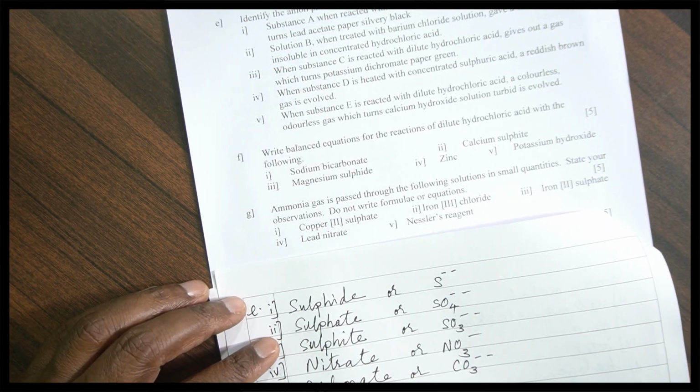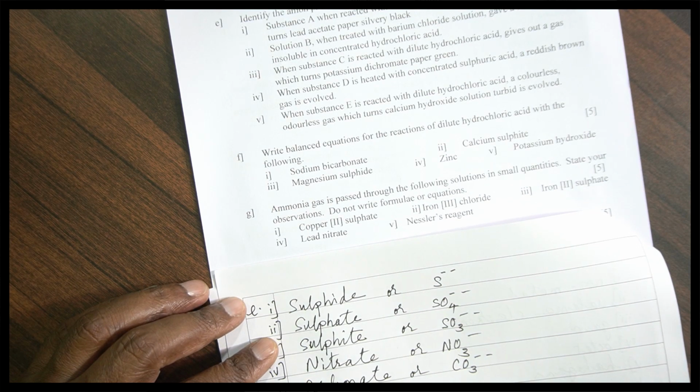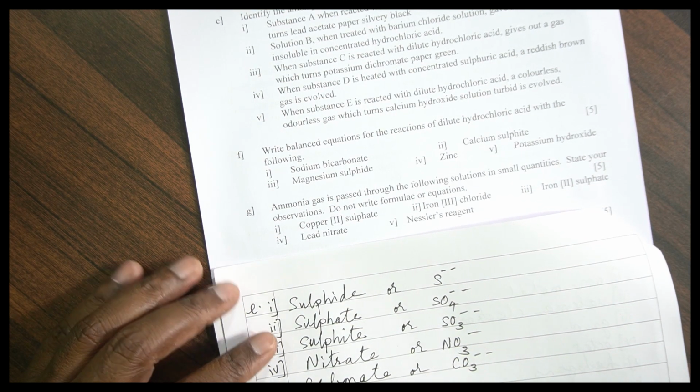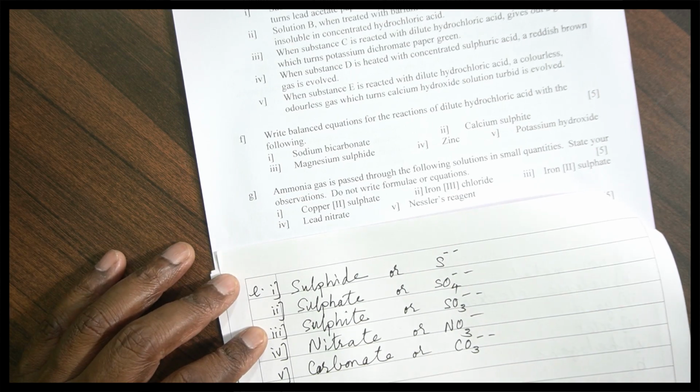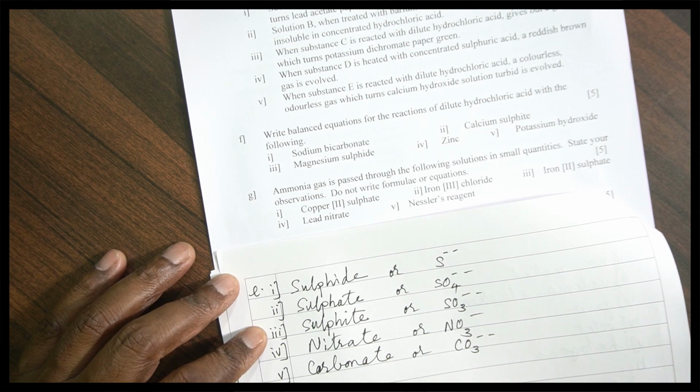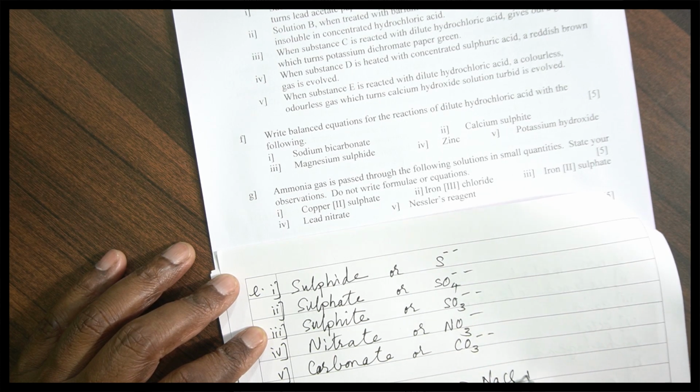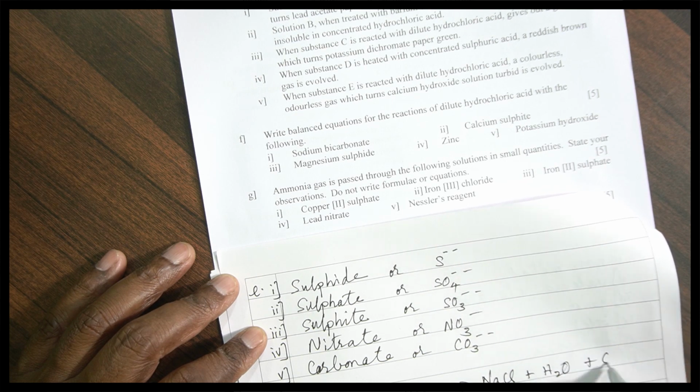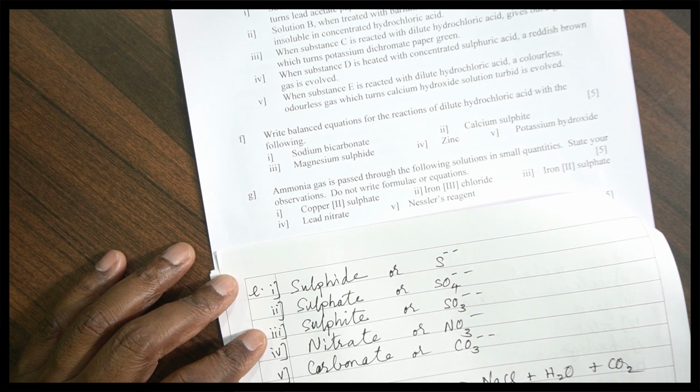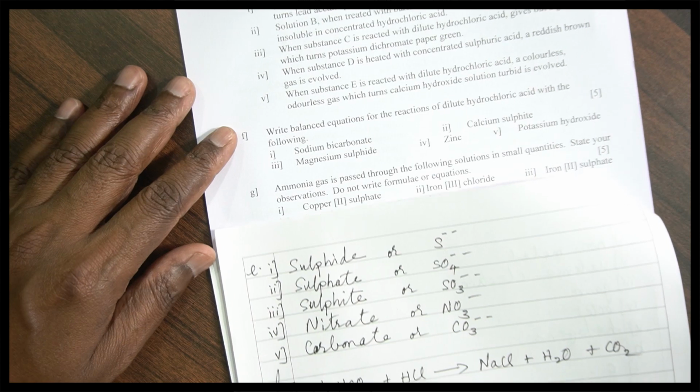Number 1 is sodium bicarbonate. What is the formula? NaHCO3, otherwise sodium hydrogen carbonate, reacting with the dilute hydrochloric acid. So what will be formed? Bicarbonate and acid will give salt plus water plus carbon dioxide. Salt of the metal, NaCl, and then water and carbon dioxide. It is balanced already, so no need to balance, because this is Na plus and HCO3 minus, univalent. HCl also H plus and Cl minus, univalent. So it is balanced without any problem.